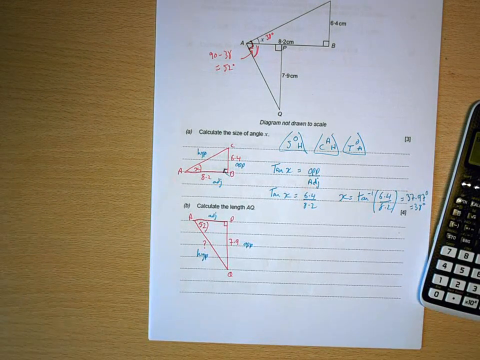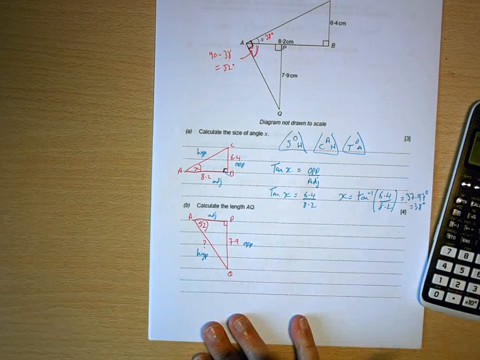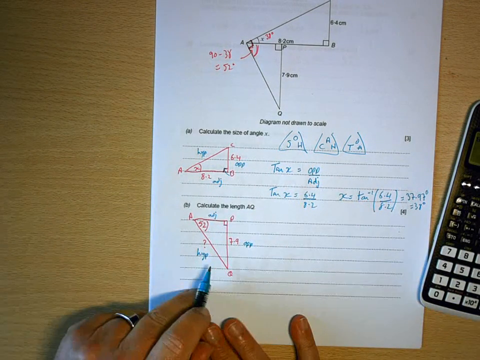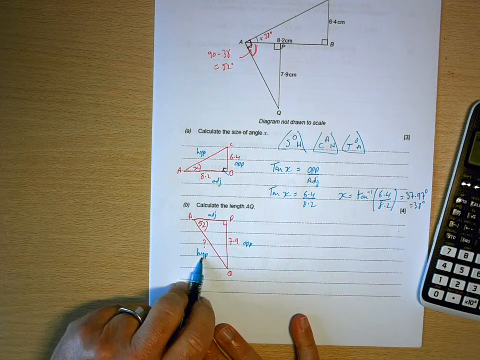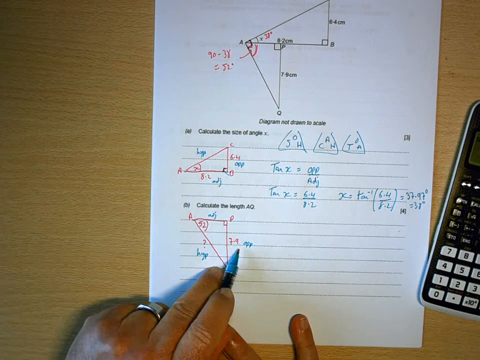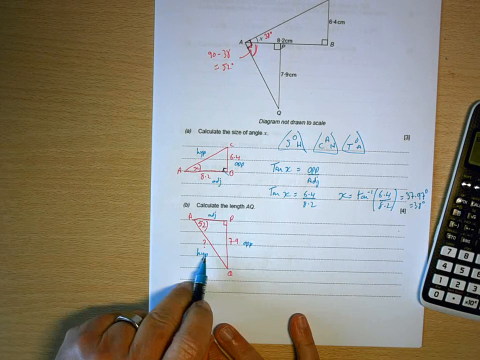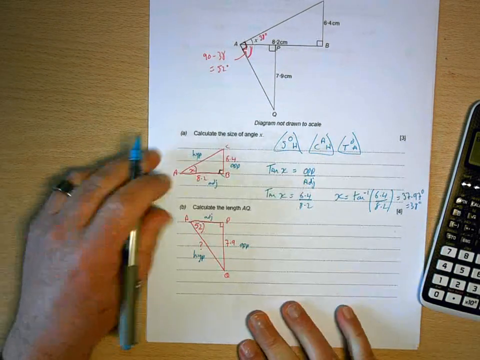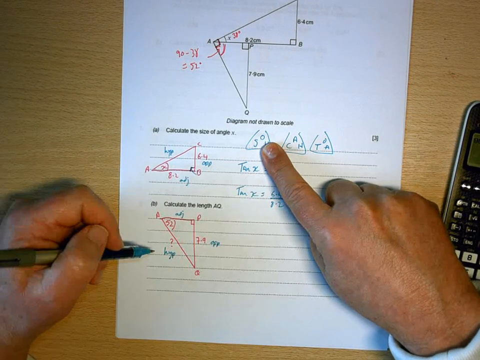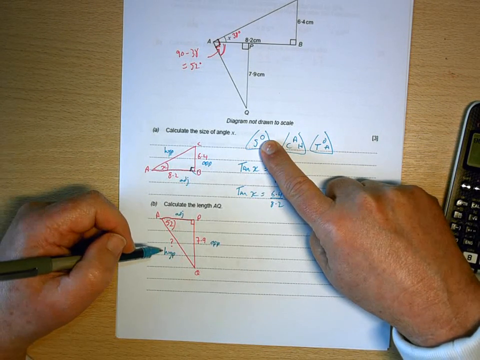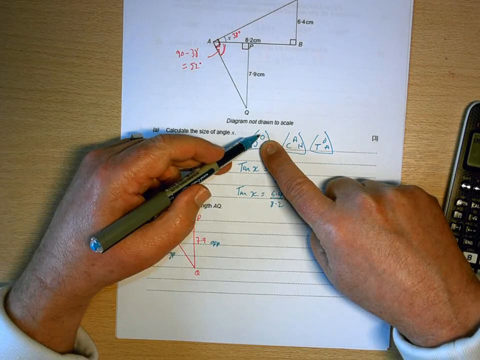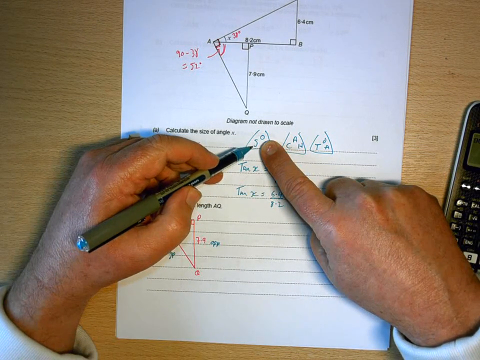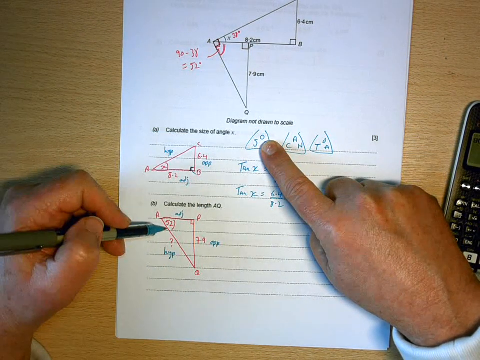So I need to find the trig ratio which includes hypotenuse, because I'm trying to find it, and opposite, because I know it. So opposite and hypotenuse is sine. And when you cover up what you're trying to find, which is the hypotenuse, it is the opposite on top of sine, and sine would be linked with the angle.